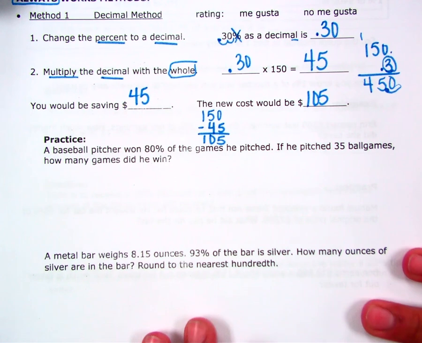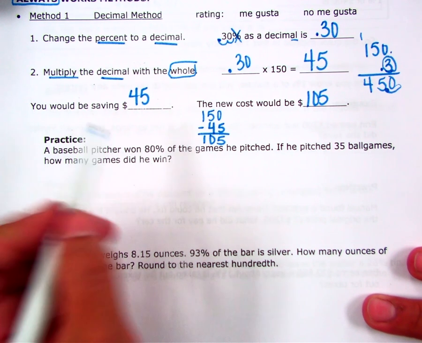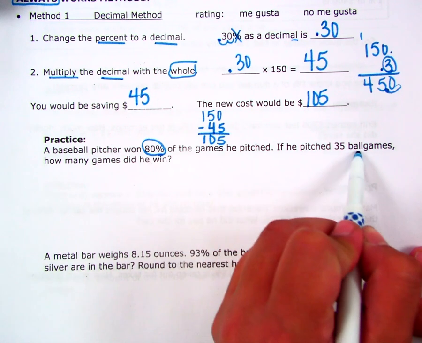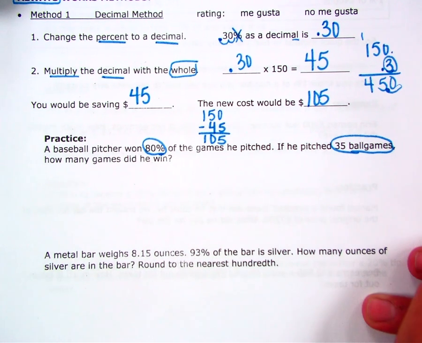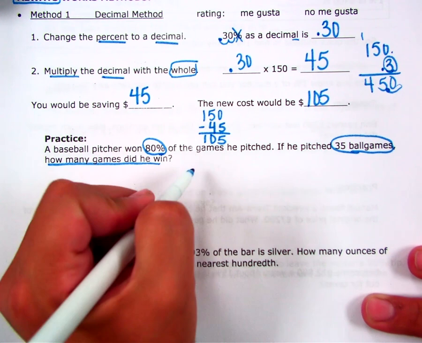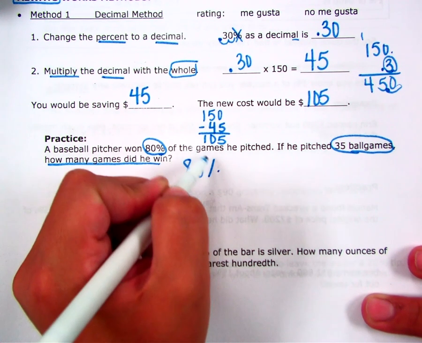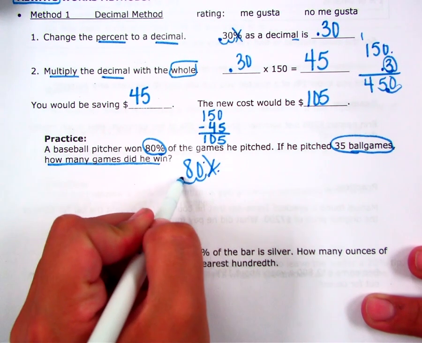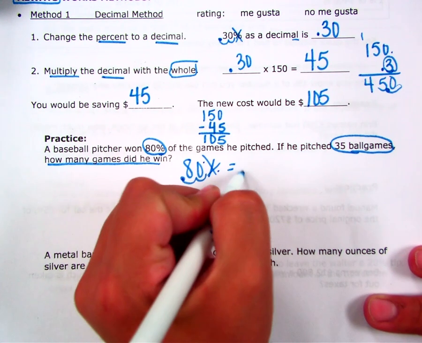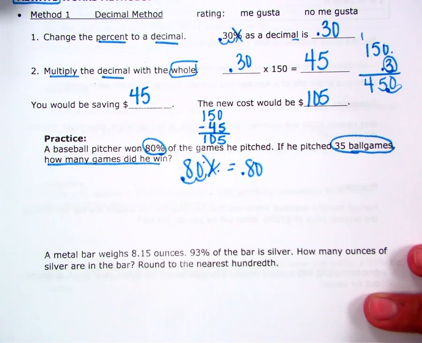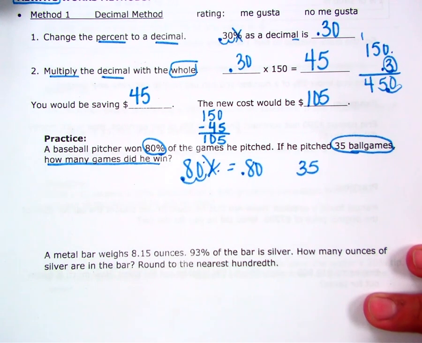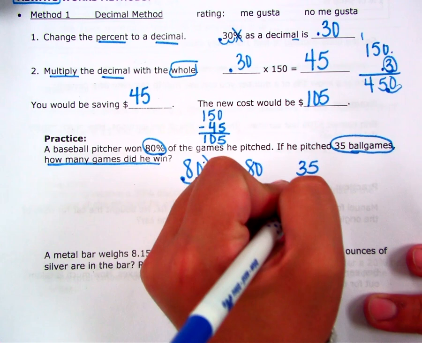This problem says a baseball pitcher won 80% of the games that he pitched. If he pitched 35 ball games, how many games did he win? We can change that 80% to a decimal by chopping off that percent sign and going 2 times to the left because I want a decimal, and that's 0.80, or just 0.8. Now I need to multiply that with the total amount of games, the 35. So I have 35 times 0.8.